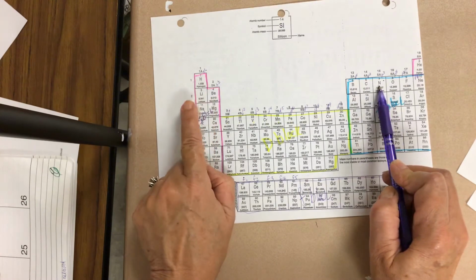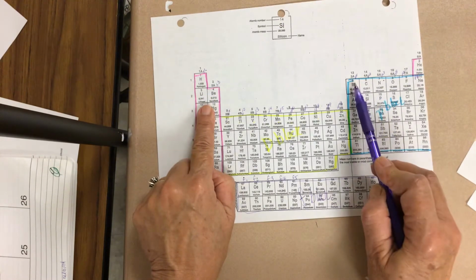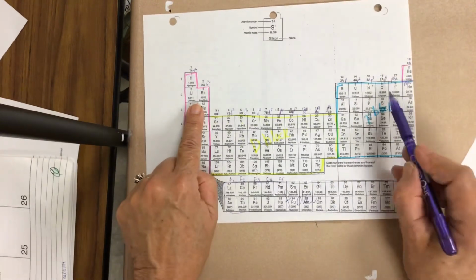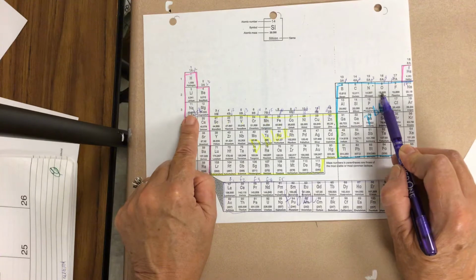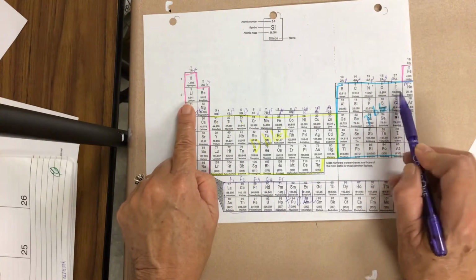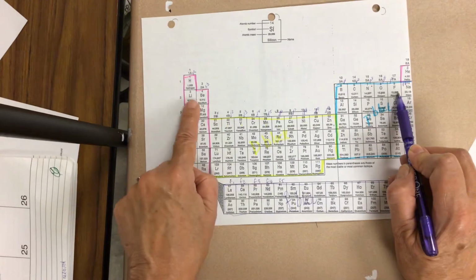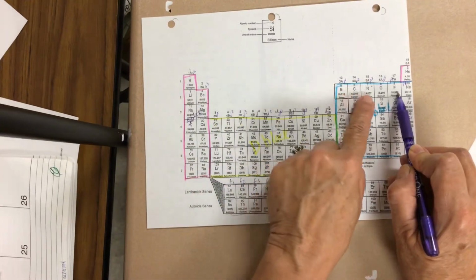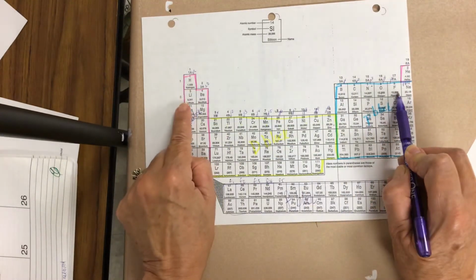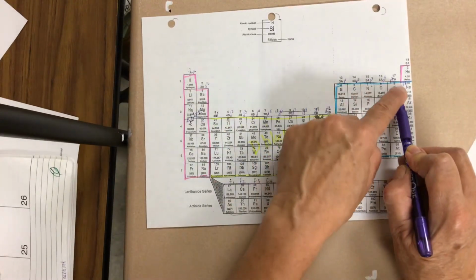Nitrogen, 1s2, 2s2, 2p3. Oxygen, 1s2, 2s2, 2p4. Fluorine, 1s2, 2s2, 2p5. And then neon, 1s2, 2s2, 2p6.